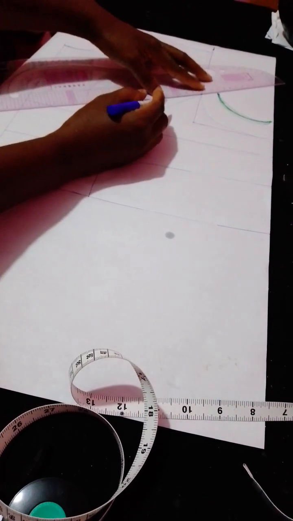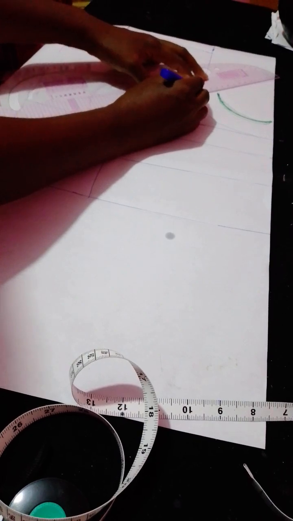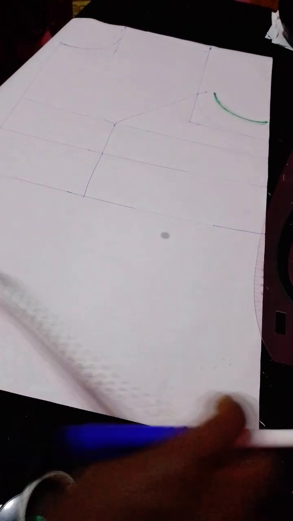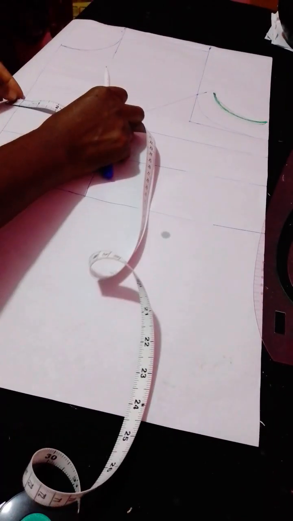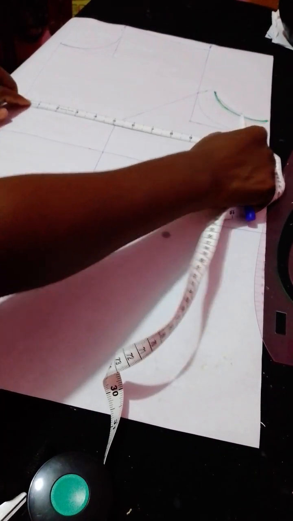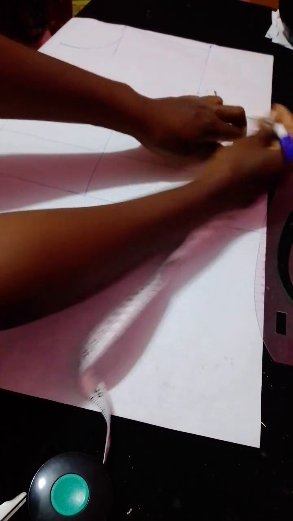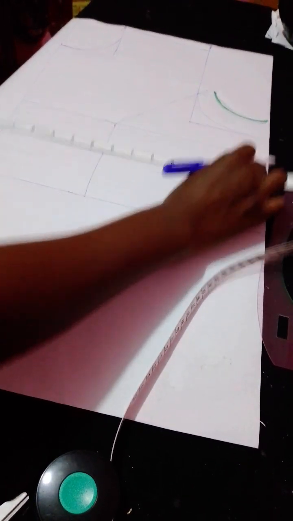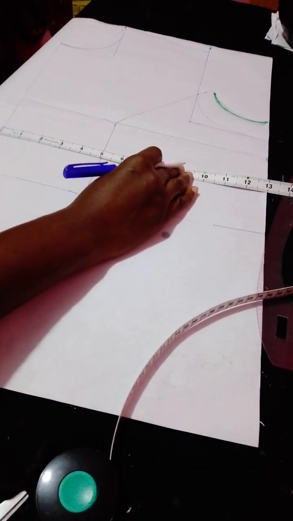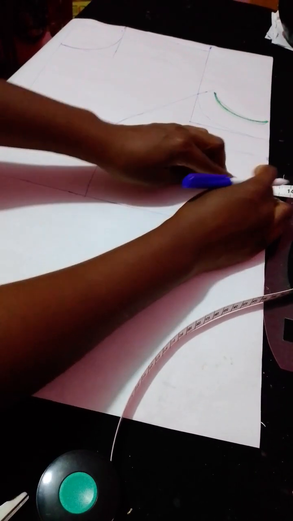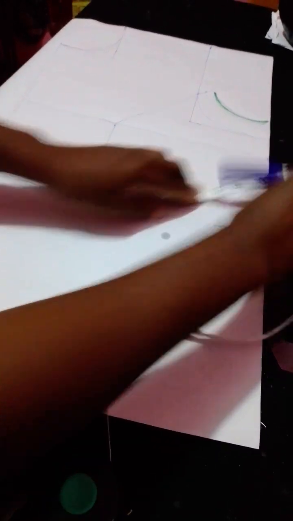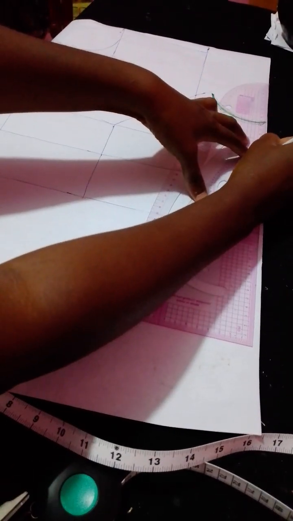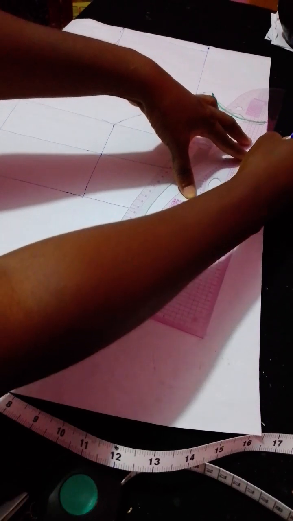The next thing is to take your vertical measurements, the bust measurements, and divide by 4. Remember, it's divide by 4. So you mark the waist. Make sure you put your seam allowance, the sewing allowance. So we mark. This is it. So you connect it this way.